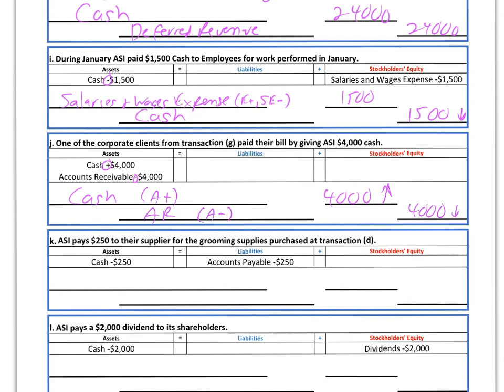Pay $250 to your supplier for grooming supplies. You got cash out here, and you got accounts payable going down. Cash out, credit bottom, $250. Where does the accounts payable go? It's got to go on top here. And we'll put that in as $250. Notice how both of these numbers are going down, but we're putting them in as positive numbers. Right, I got a liability decreasing. That's rule number 6, I think. And I got cash, which is an asset decreasing. That's rule number 2 and rule number 4. Any asset decrease goes as a credit. Any liability decrease goes as a debit.